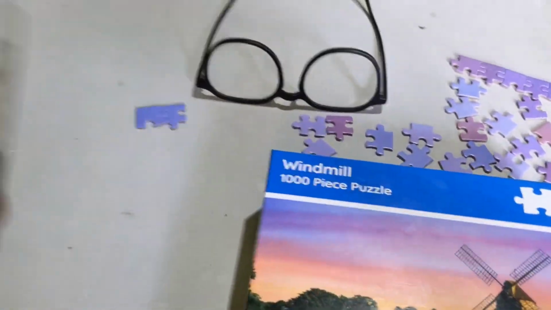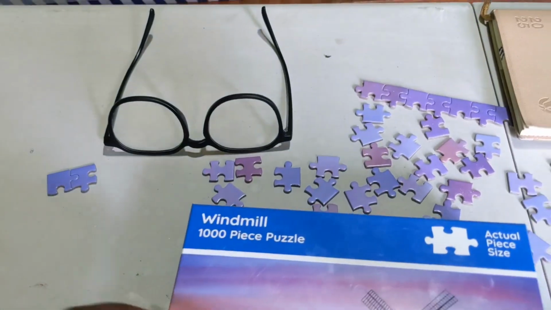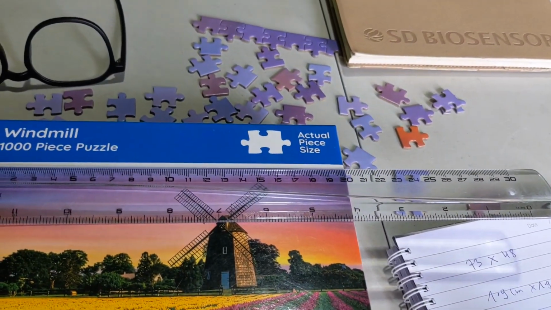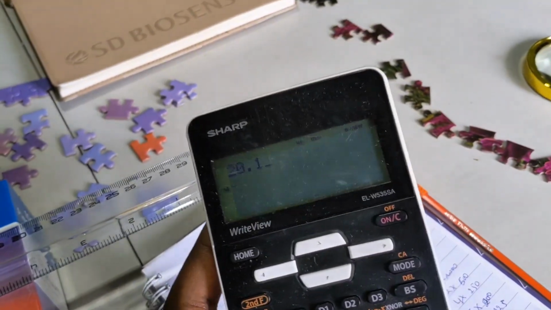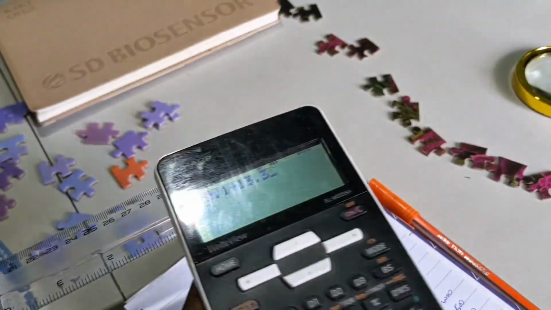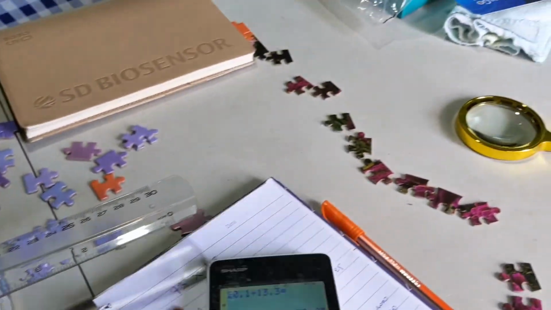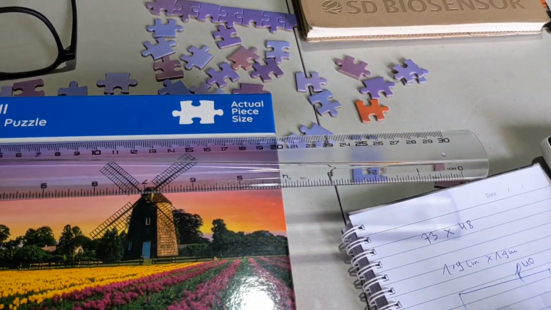Okay, so let's go ahead and measure this. 13.3 centimeters, 20.1 centimeters, yeah. Okay, so let's find out what the ratio will be. That is 20.1 divided by 13.3, which gives us around 1.5. So the ratio should be around 1.5.